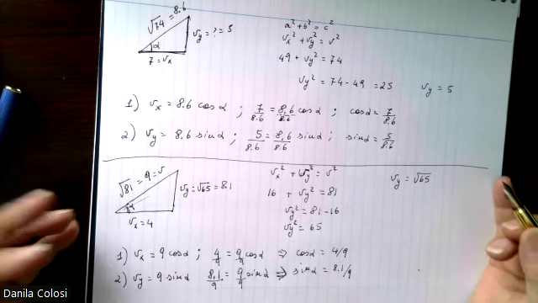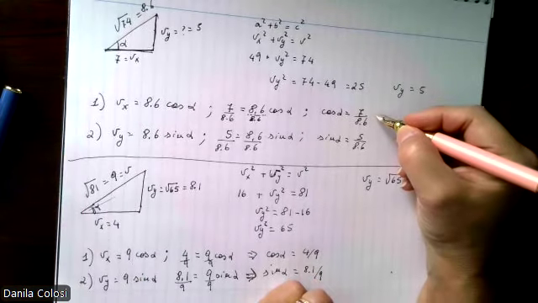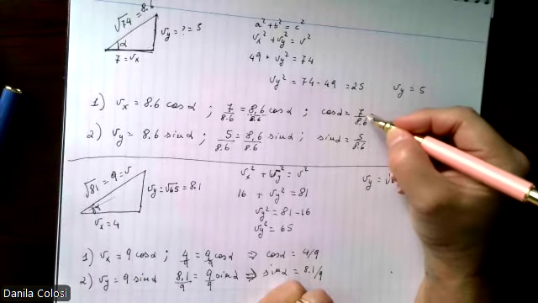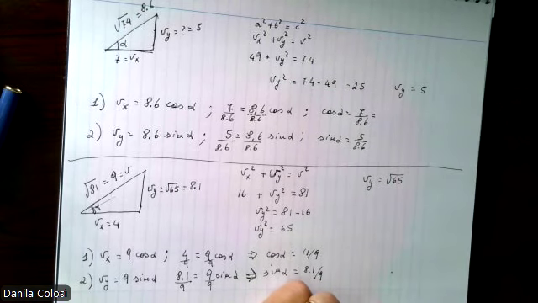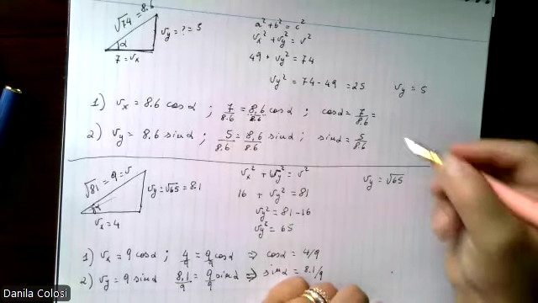Okay, so now we're ready to finish this thing, right? So cosine equal to this, which means cosine equal to, what is it? 7 divided by 8.6 gives me 0.81.